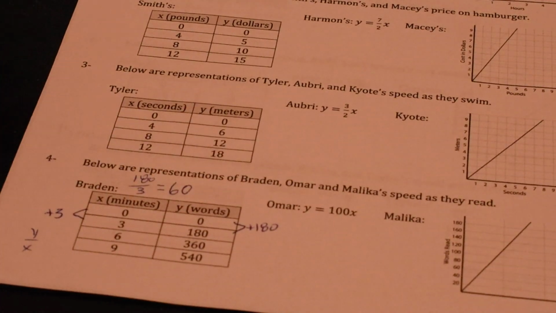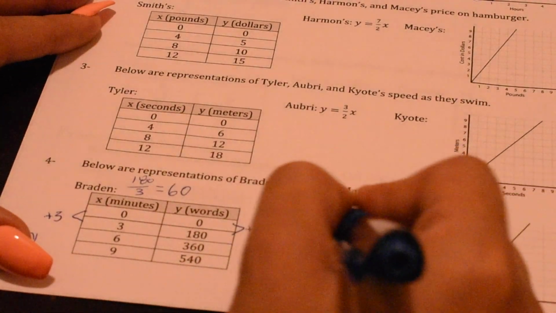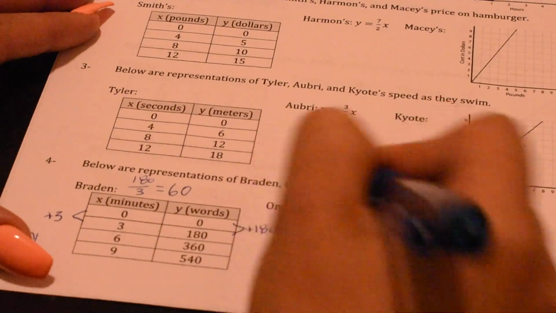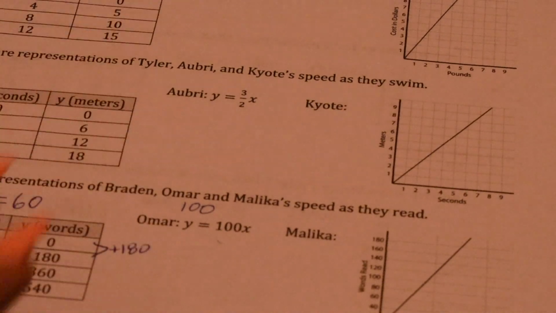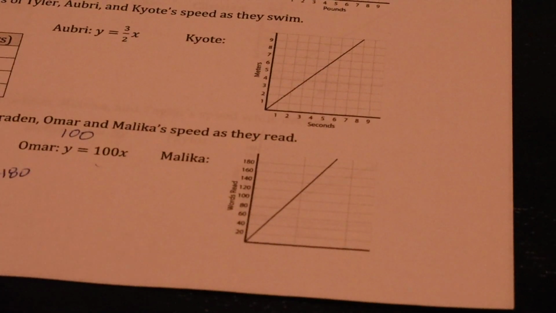So let's look at Omar. Omar, we already know whatever's in front of the X is going to be the slope. So Omar is at 100 words per minute. Now let's look at Malika. Malika's interesting. Let me see if I can zoom in.